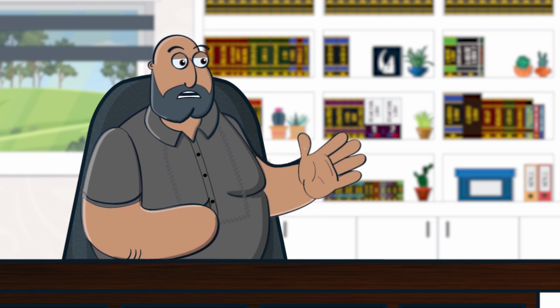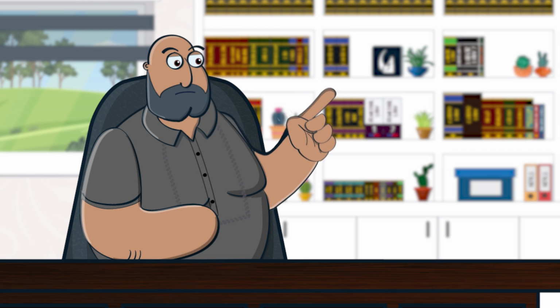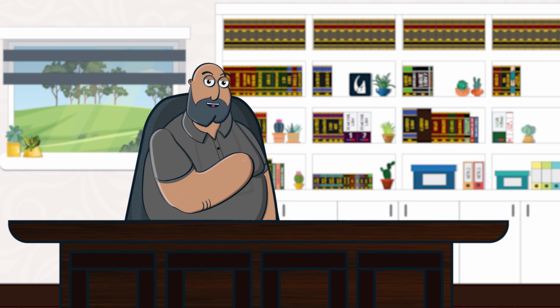Hindi ka pwedeng umulit lang ng facts. Wala ka nang magiging kaibahan sa ilang libong booklet o answer sheet na dadaan lang sa mata ng mga examiner. Dapat kapag binasa ng professor mo ang sagot mo, masasabi niya na magiging abogada ang batang ito. Finally, we have the conclusion.